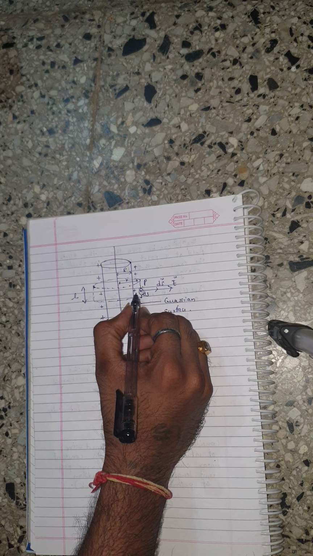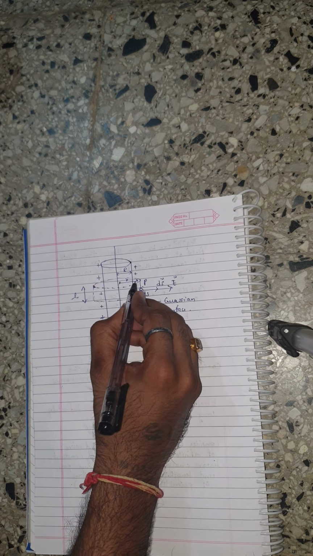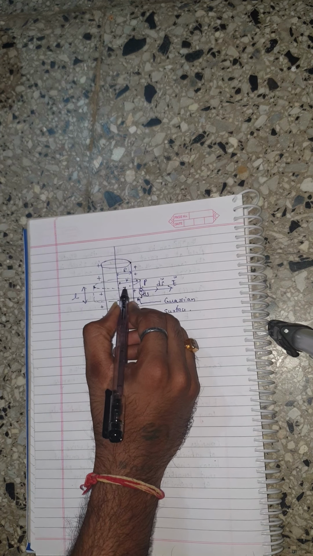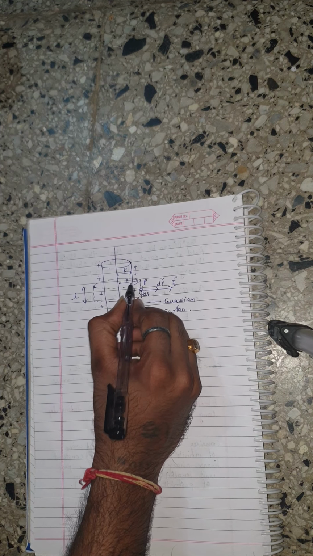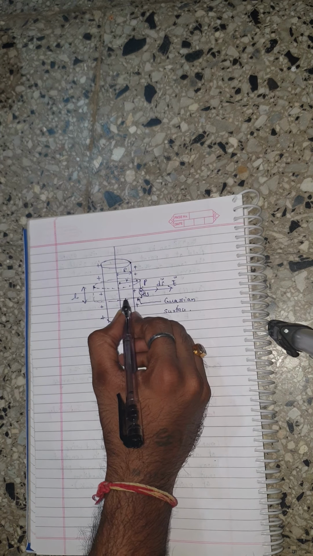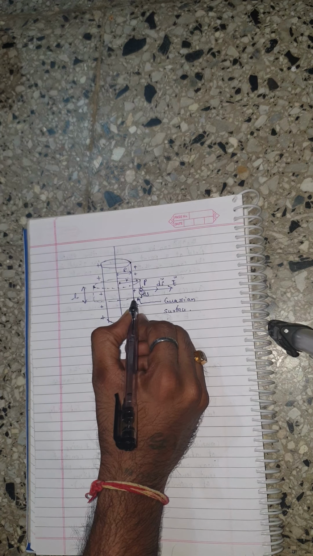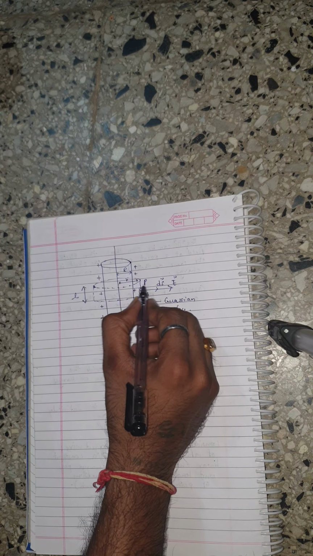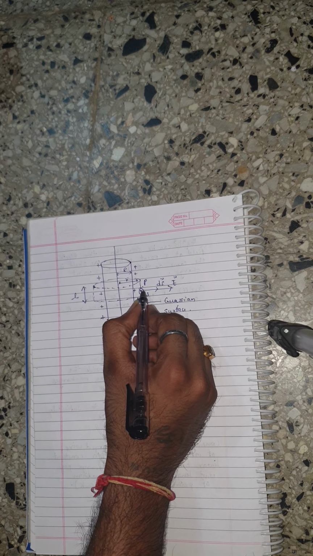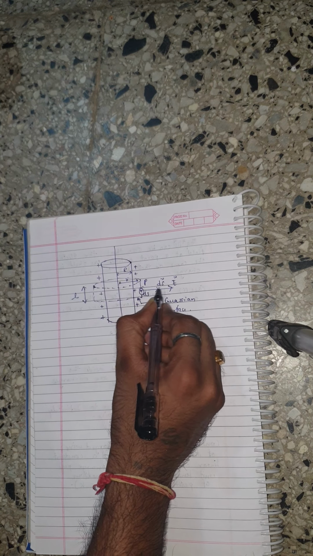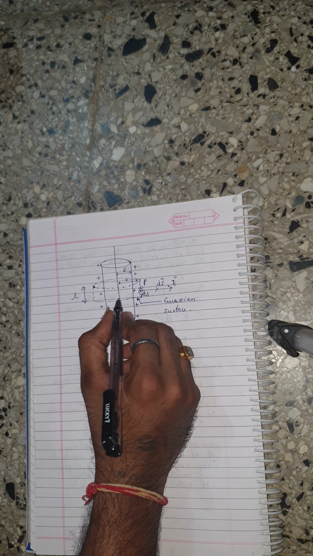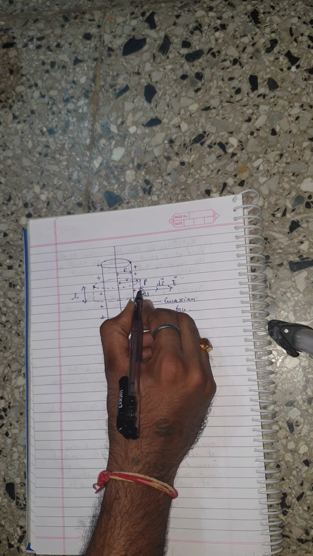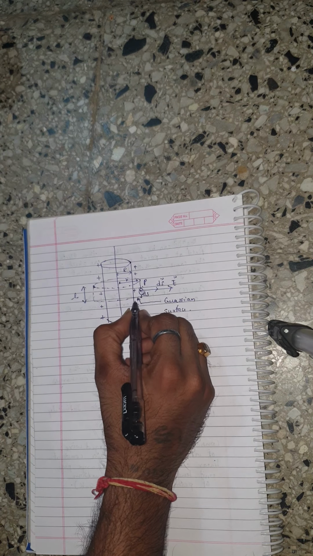Let us imagine a coaxial Gaussian cylinder of length L and radius small r, which is closed at each end by plane caps normal to the axis, passing through the point P. Consider a very small area ds at the point P on the Gaussian surface.